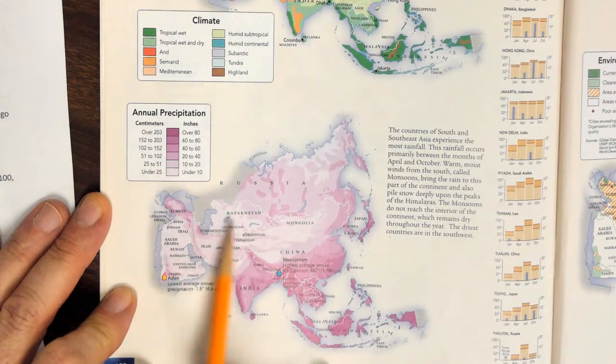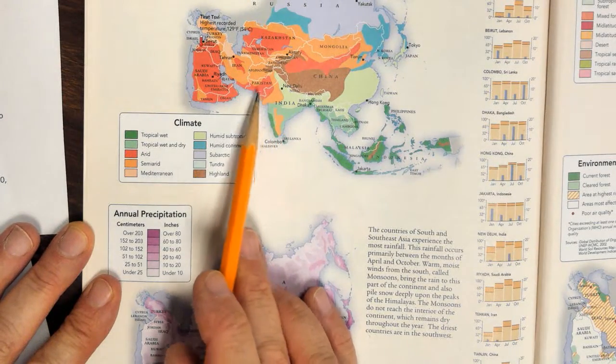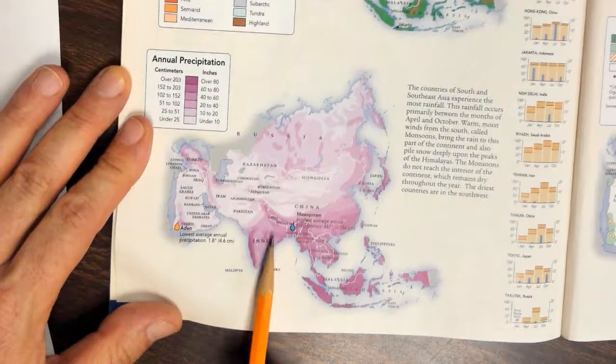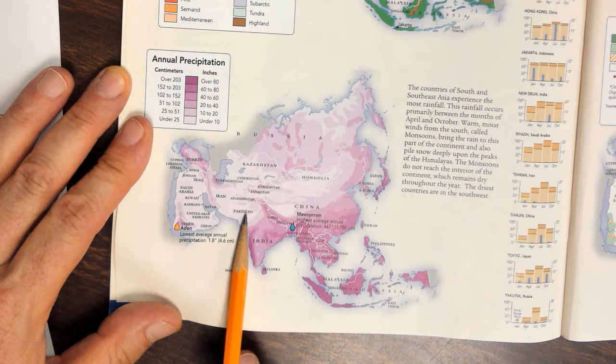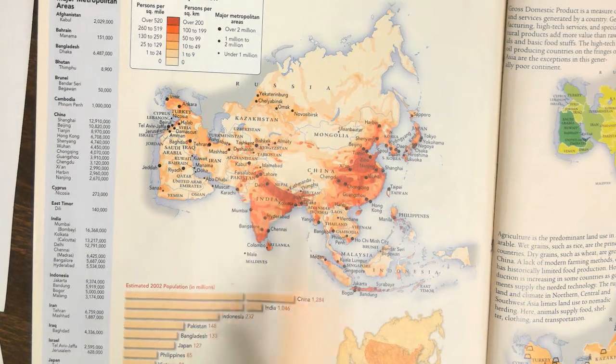Climate. And the annual precipitation map, or how much rain it gets, is at the bottom. Now, they've labeled the countries for you. Here's India, there's Pakistan. We already determined, let's flip back, that most people live in India and not Pakistan.